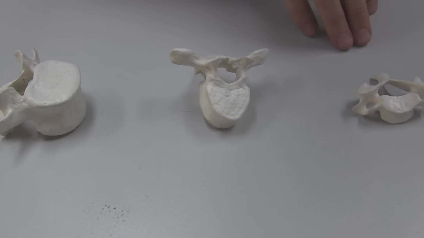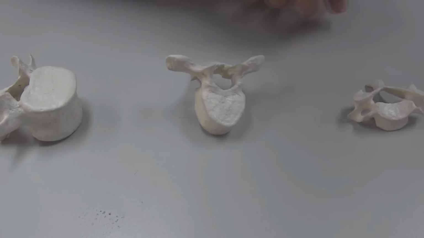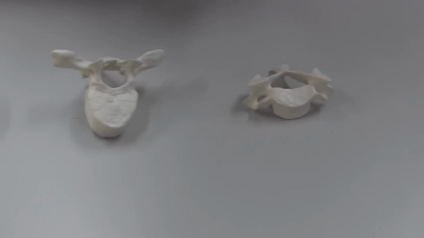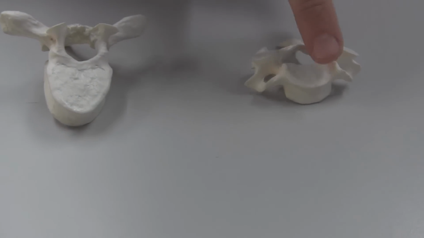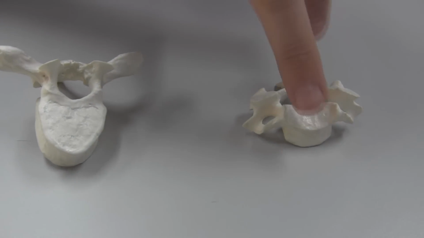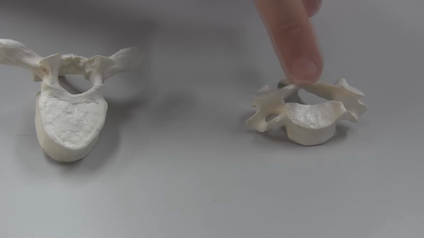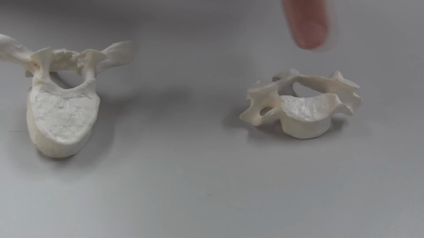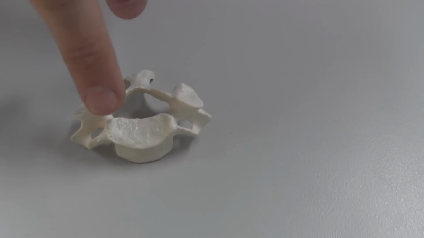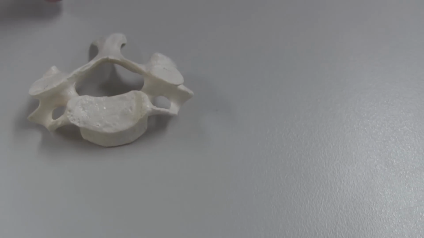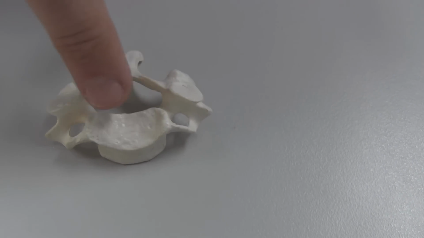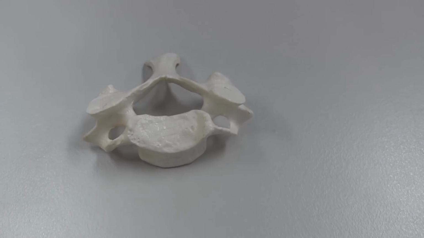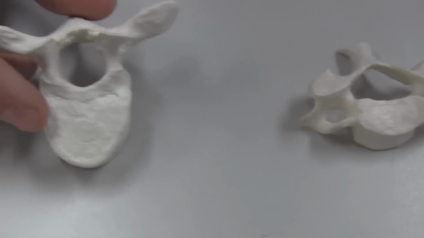The other way we can tell them apart is the shape. The shape of the bodies is really different in each of these vertebrae. Firstly, the shape of the cervical vertebrae is harder to explain, and it's generally called a triangular type shape. It is hard to see in this particular vertebra here, but the body is often referred to as a triangle shape. Over here we've got the thoracic vertebrae.